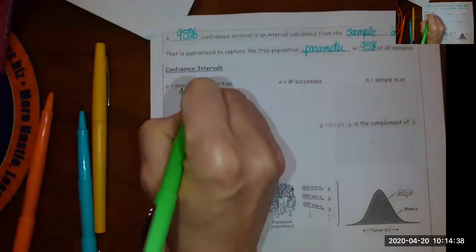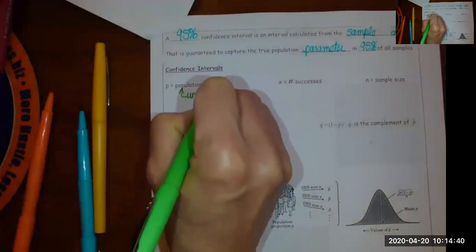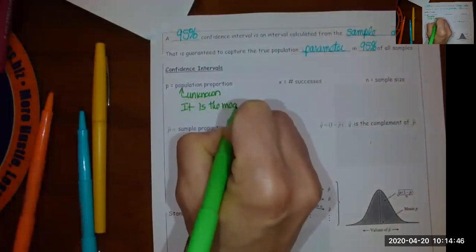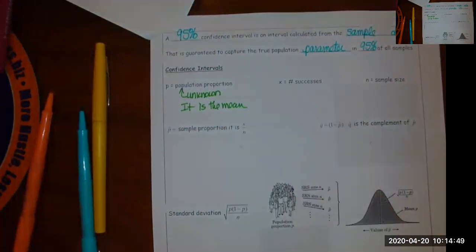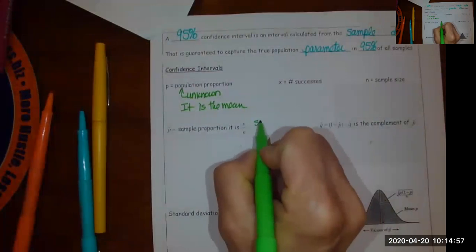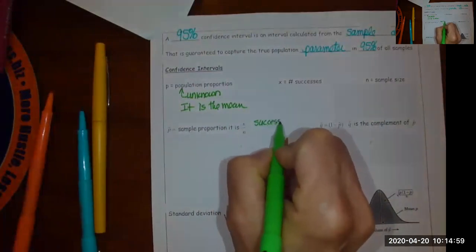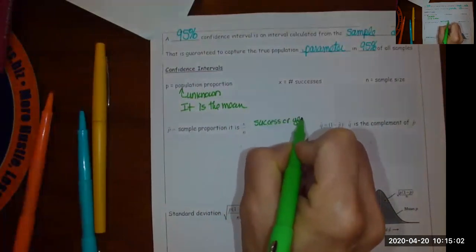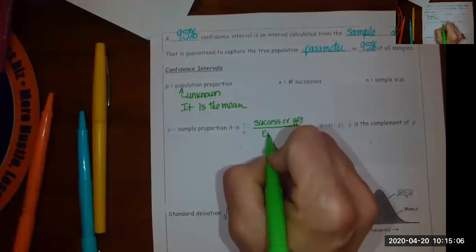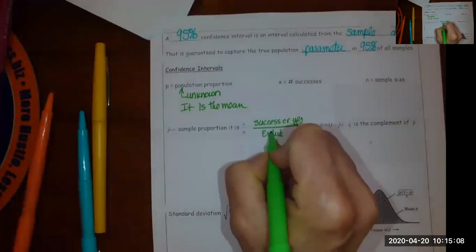This is unknown, right? It is the mean, but we don't know it. So we have to look at our sample to try to figure this out, okay? So P hat is the sample proportion, and it is X over N, the success or yes, like did you do this or that, over the entire sample.